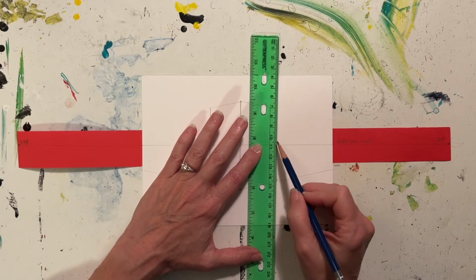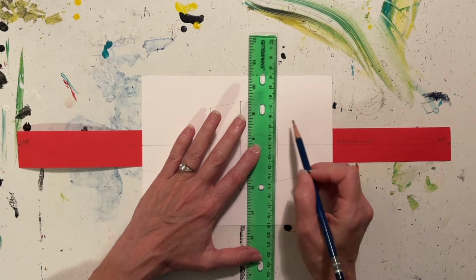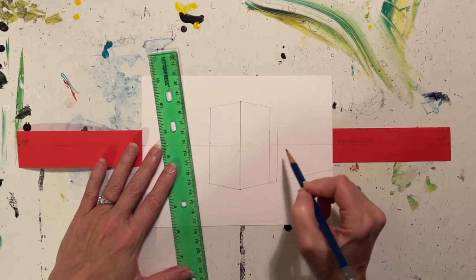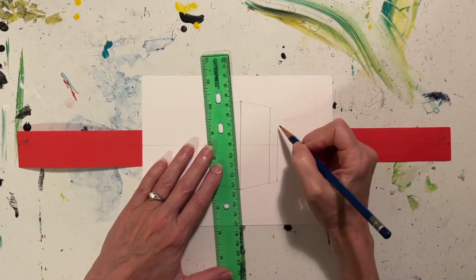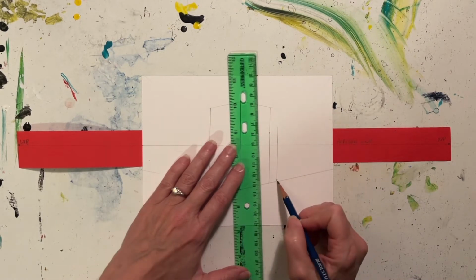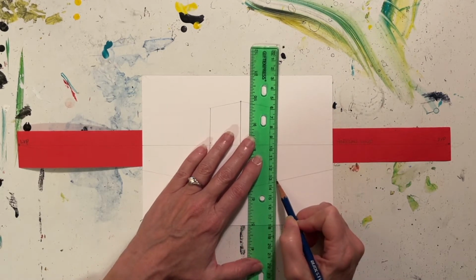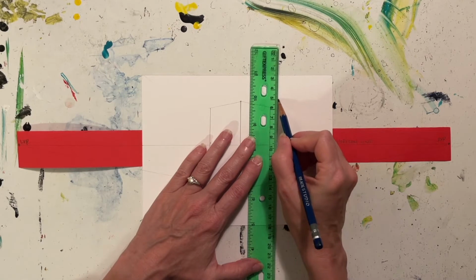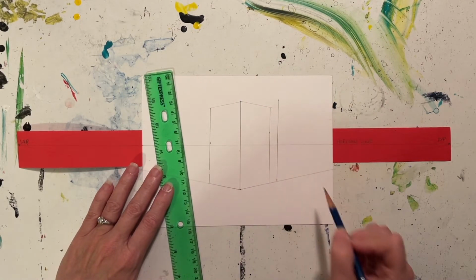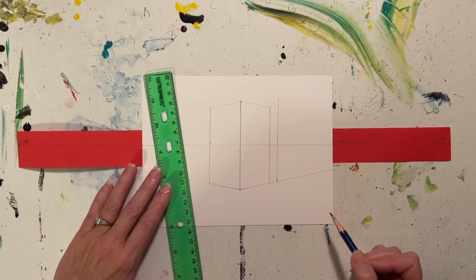Now this is the corner that is closest to the viewer of the second building. And this building is going to be taller than the first. So that means that this corner line is going to go up above the roof line of our first building.